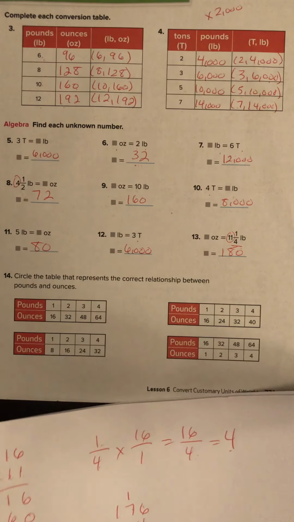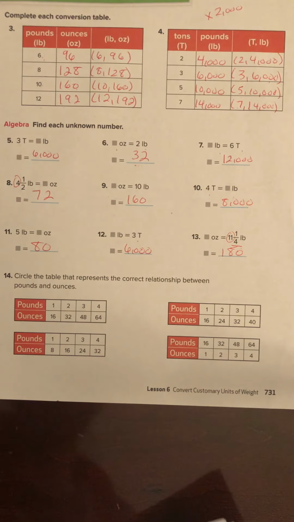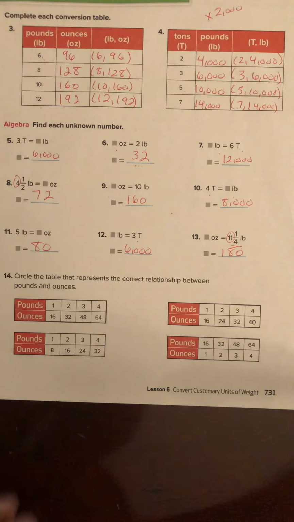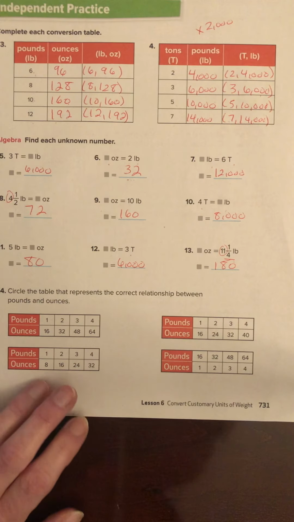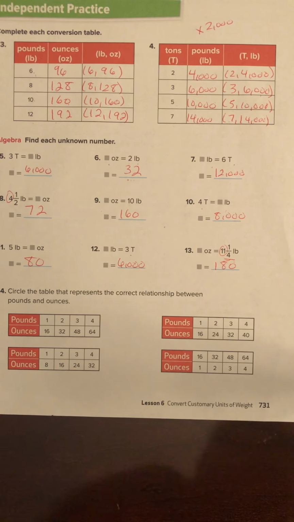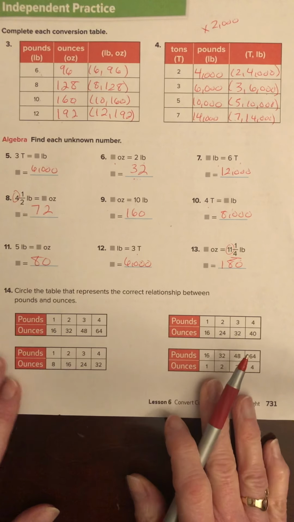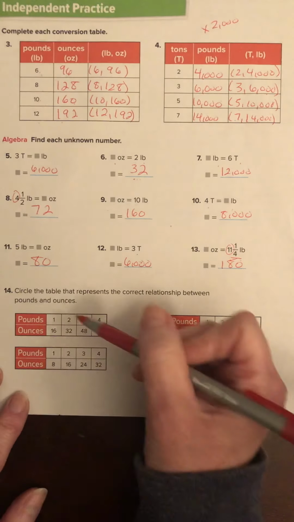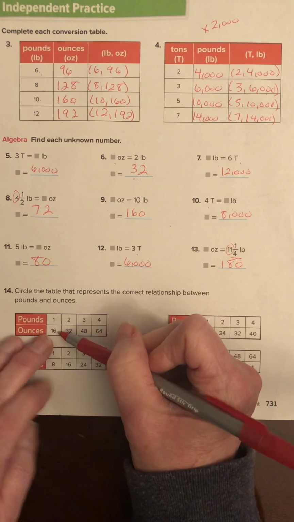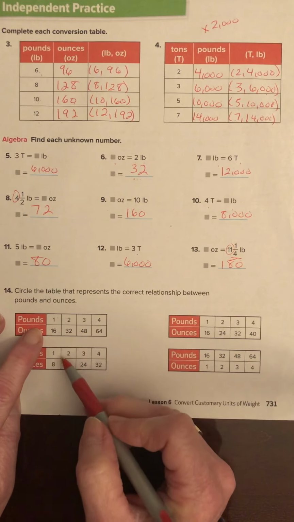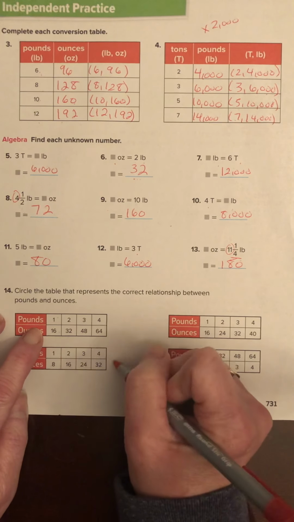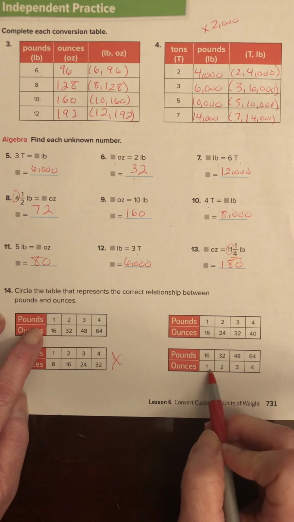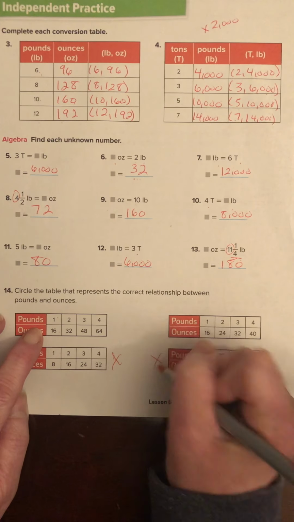Okay. Now it says to circle the table that represents the correct relationship between pounds and ounces. Okay, so there are 16 ounces in a pound. So if you look here at the different charts or tables, you could see, okay, if I have 1 pound, I have 16 ounces. All right, so that one is a possibility of being correct. This one, not correct. This one, possibility of being correct. This one, no, it's backwards, right? It should be 1 and 16. So that one's not right.